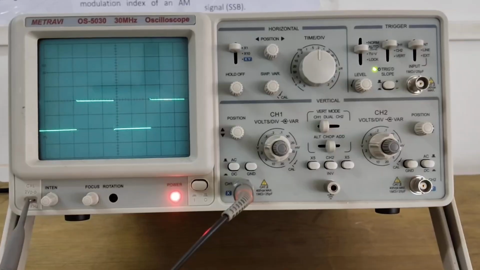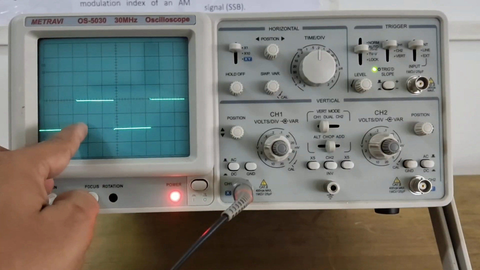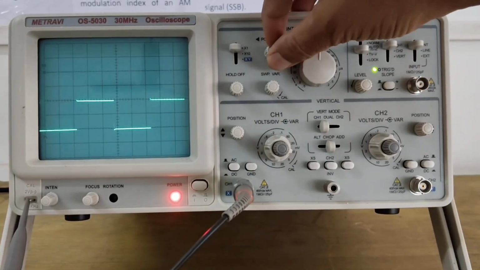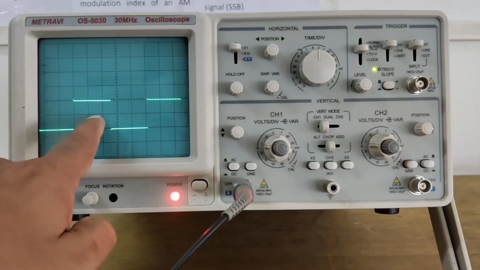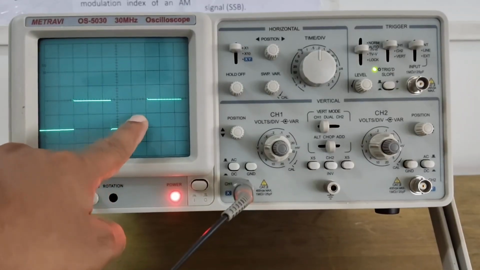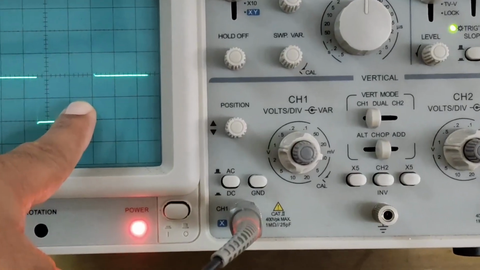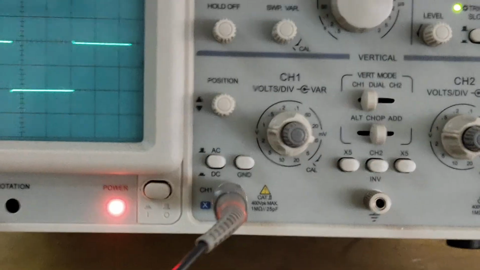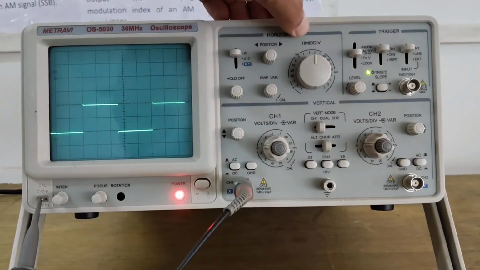And for measuring the time, count how many horizontal divisions there are for one cycle. This is one cycle. It starts from here and completes here. So using the horizontal position, I will adjust it, then I will count it from here. It covers 1, 2, 3, 4 and 5 divisions. So 5, then I will multiply it by the time per division. Here the time per division is indicating 0.2 millisecond. So 5 into 0.2 milliseconds means 1 millisecond.